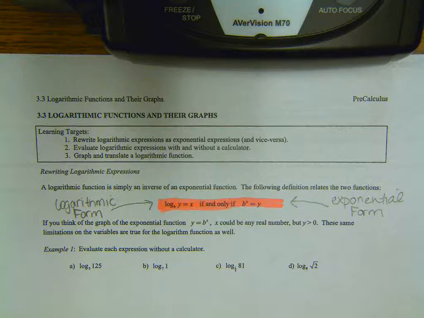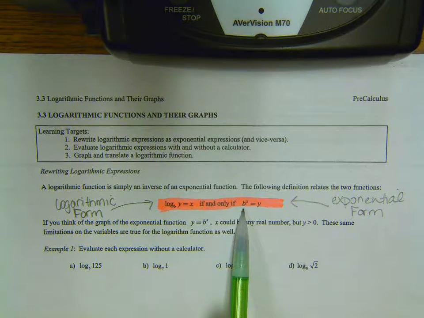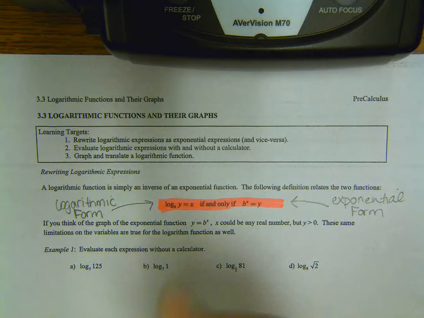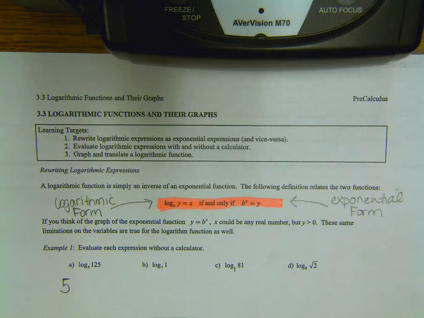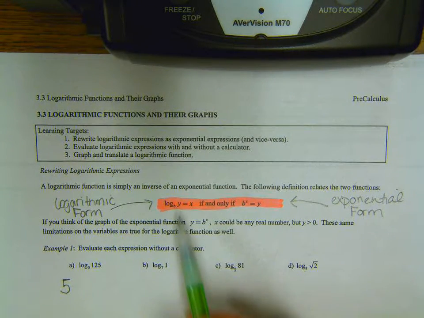So this is a 5, right? So that becomes the base over here. We're going to rewrite this with an x and a y. This is what y is. So where does it go in the exponential form?